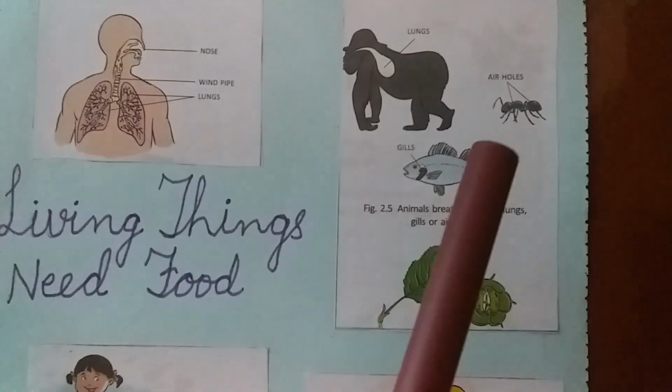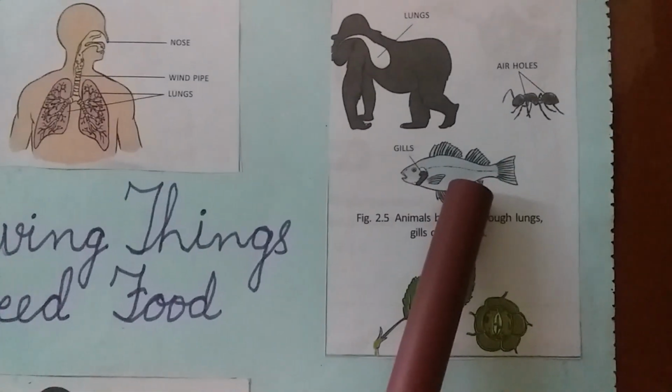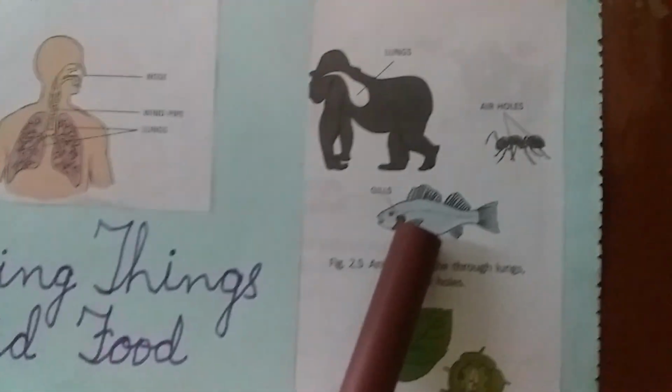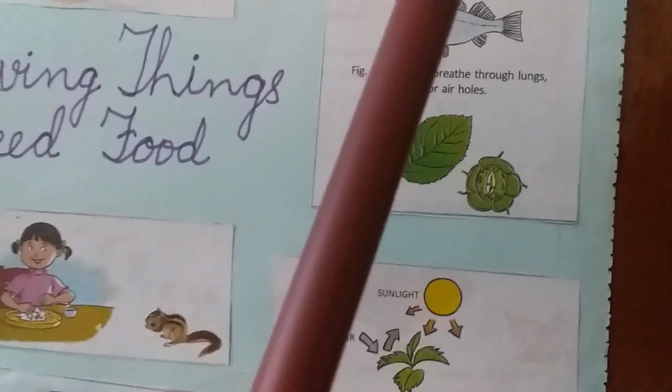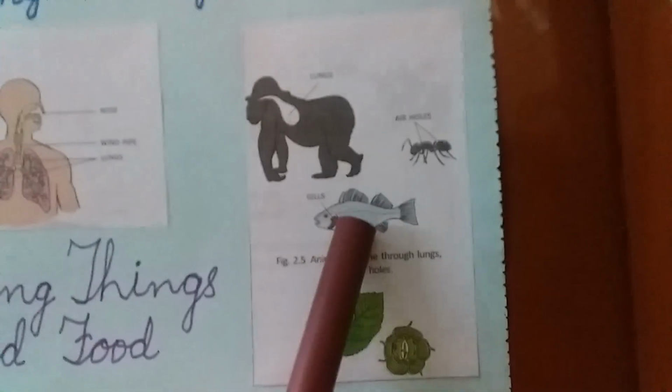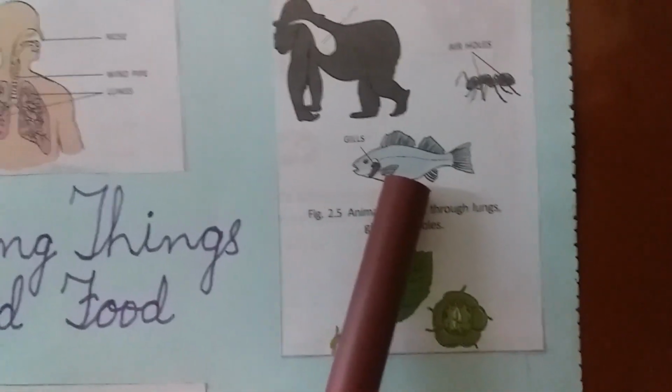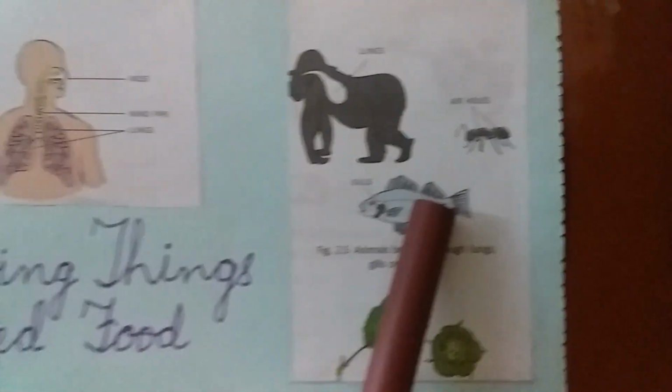Certain animals like lion, tiger, dog, cat, frog, they also have lungs. But the sea animals, for example the fish, breathes through gills. The fish can only breathe the oxygen dissolved in water. If the fish is taken out of the water, it dies. So it is adapted to breathe the dissolved oxygen in the water, and the respiratory organ of the fish is the gills.